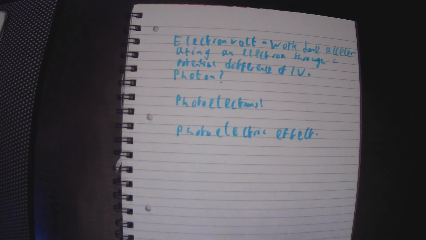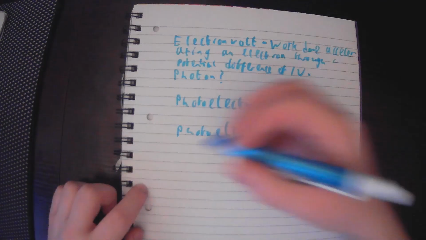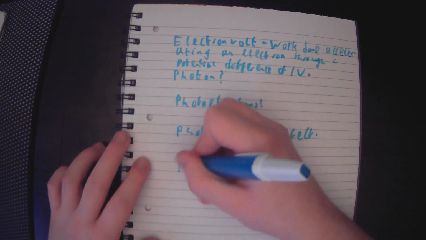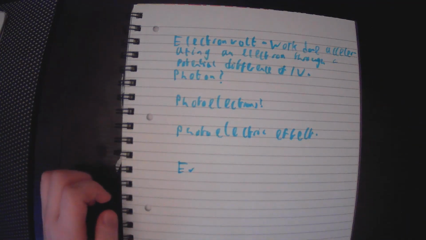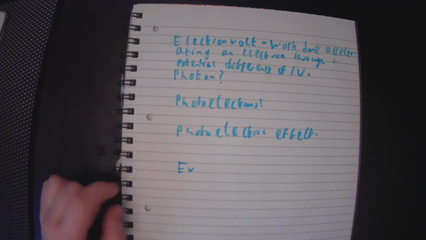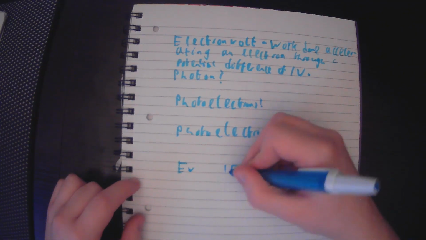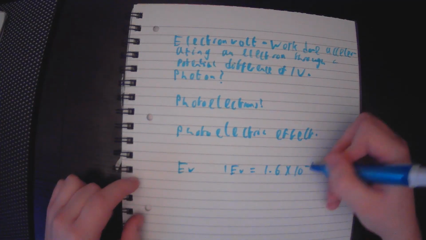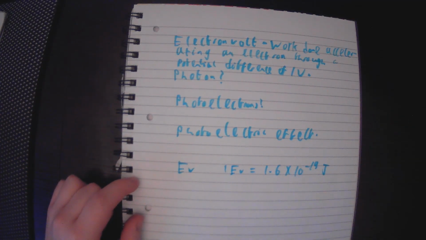So, the symbol for electron volts is very simply eV. And 1 eV is equal to 1.6 times 10 to the minus 19 joules.